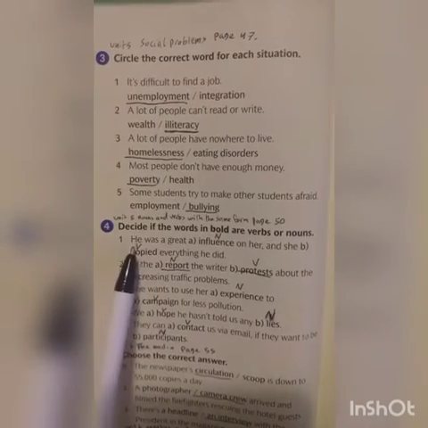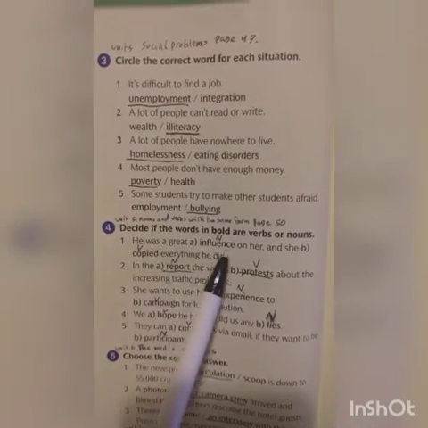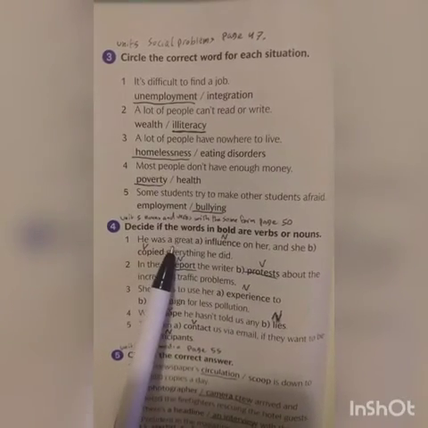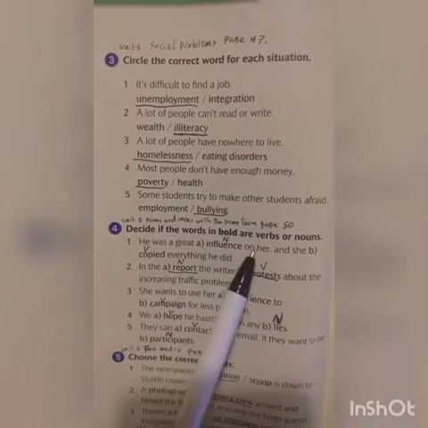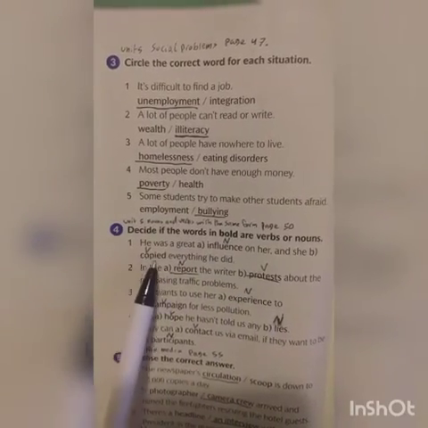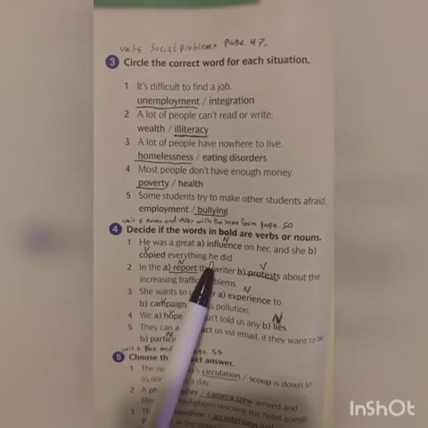Number 1. He was a great influence on her. And here we can see that it is preceded by an article, so it's a noun. And she copied everything he did. And as you can see, the verb is preceded by a subject.